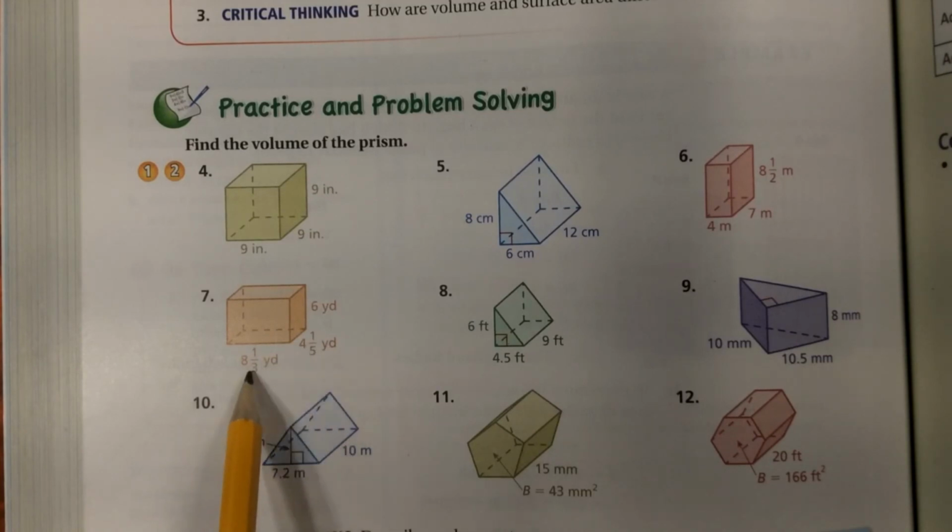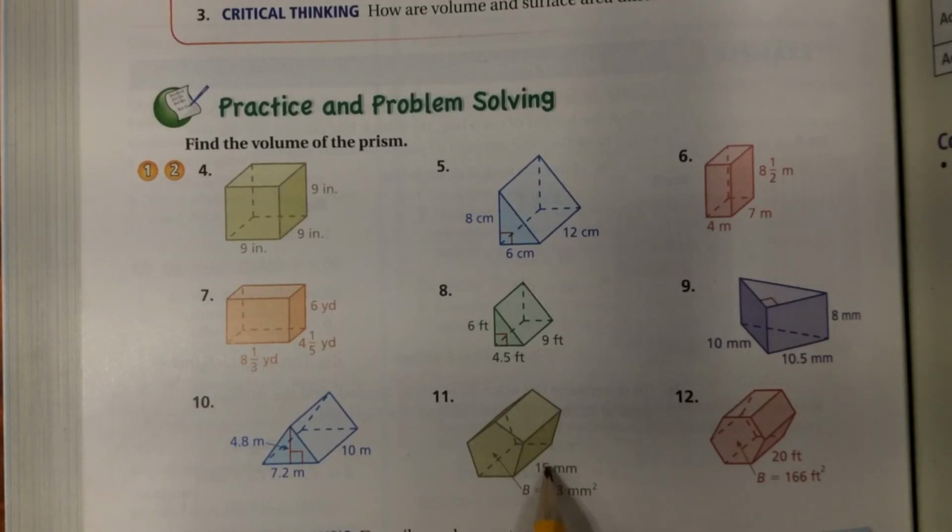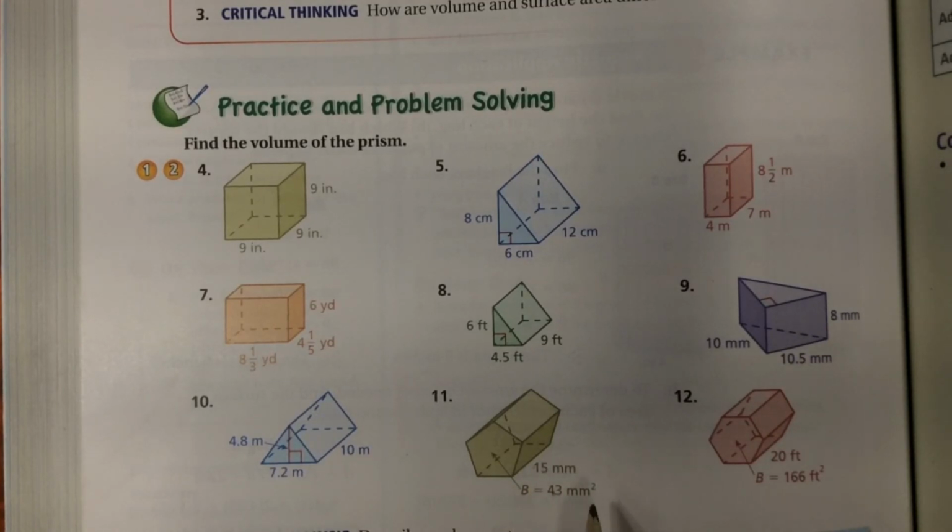Do not try to multiply mixed numbers. This is nice because it is actually resting on the base. So number 9. And then number 11, the nicest of all, because they give you the area of the base right there. So you can just plug that right into the formula. It's really just base times height. So you're just multiplying those two numbers and getting millimeters cubed.